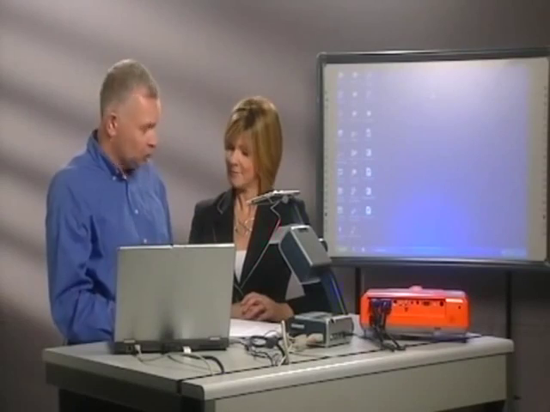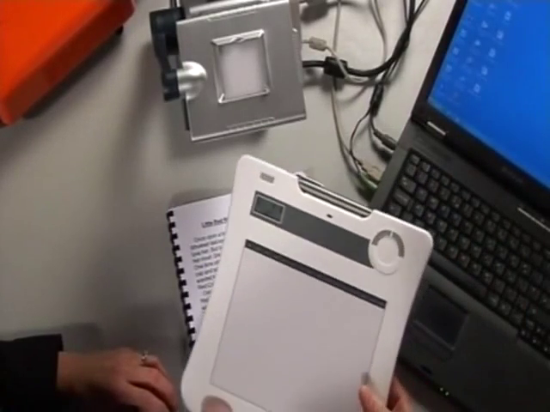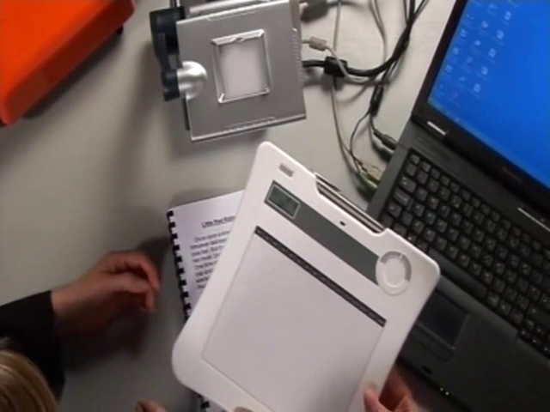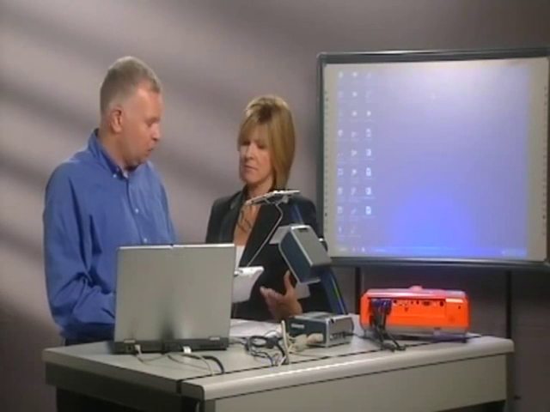Okay, what I'd like to show you now, Vicky, is a really innovative piece of technology that we're currently selling, and that's this slate, mobile slate here. And this is a bit like a miniature whiteboard in a way. Okay, now no wires, nothing, so I presume it's remotely linked. Yep, it's completely wireless.